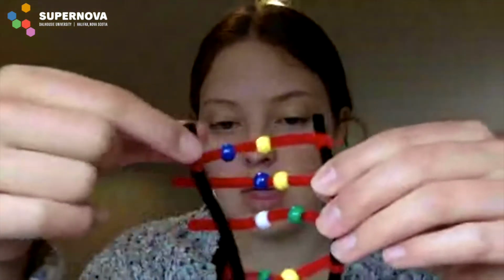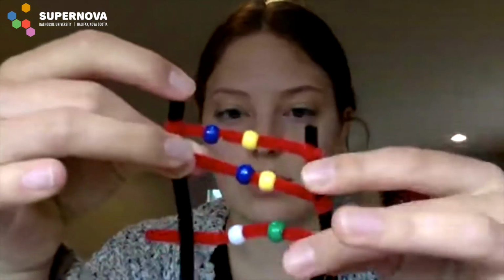So these to me are kind of the bridge pieces, the red ones. They're connecting the two pieces, the two black pipe cleaners together. So let's see here, wrapping that around, and then I only have 2 more left to go, and then I will show you guys how to connect it all.